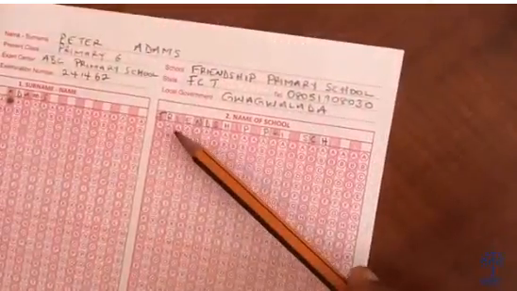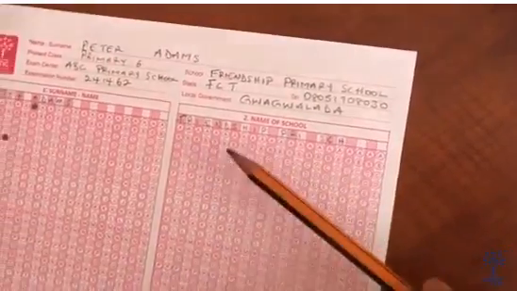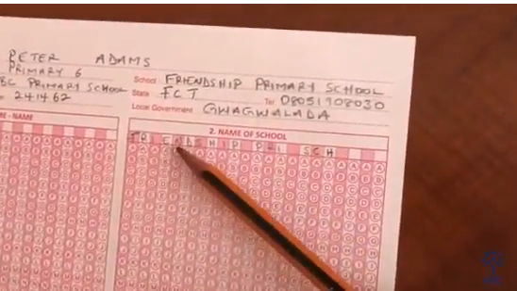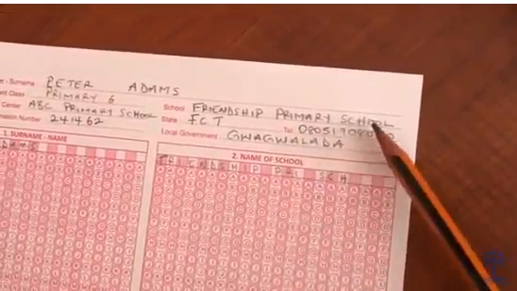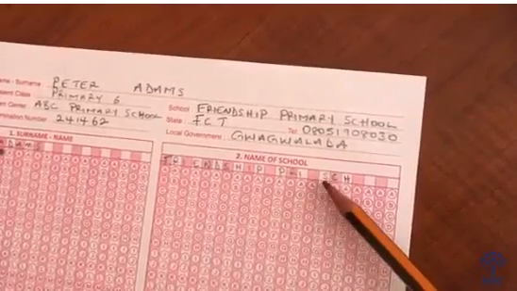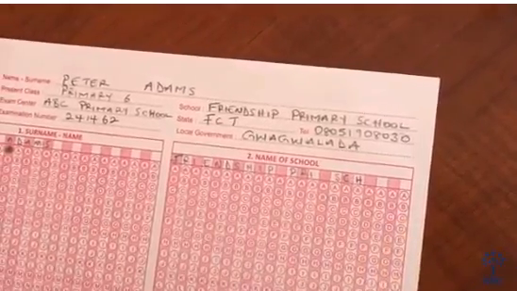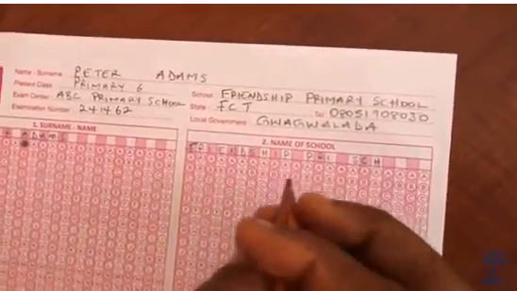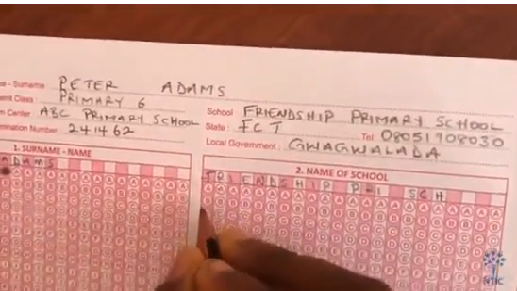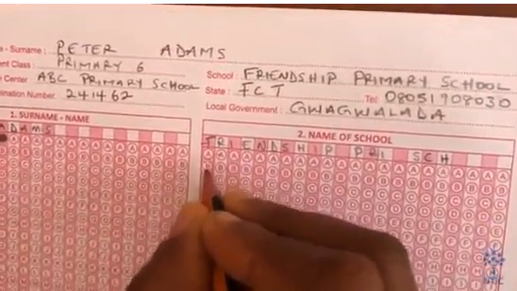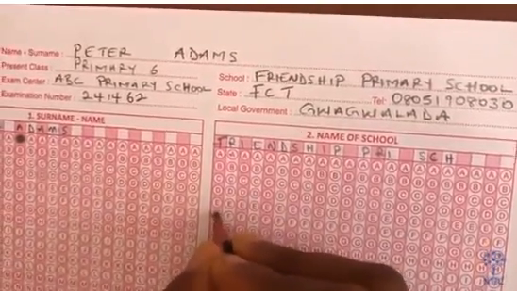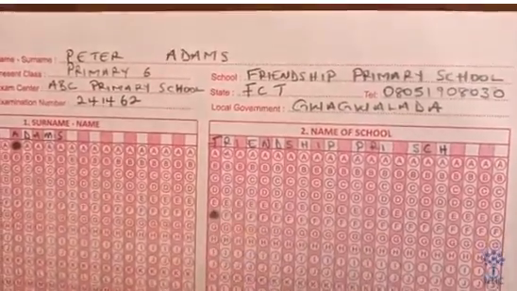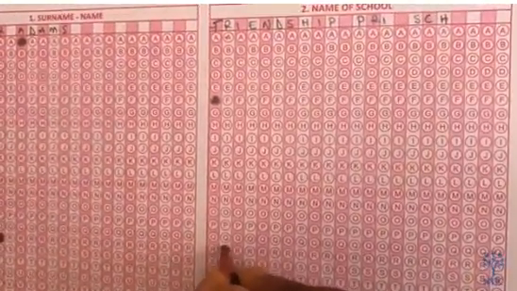Sometimes your school name might be too long to accommodate the space here. So what do you do? You can abbreviate. Friendship, and then primary you can write PRI. School, instead of writing it in full, you can write SCH, is accepted. And so just as we filled Peter Adams, you fill each letter under each word. F, you fill F and you fill it correctly. You move on to R, the next line. You fill R correctly. You shade it very, very correctly.